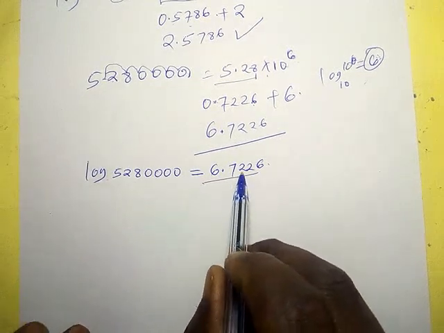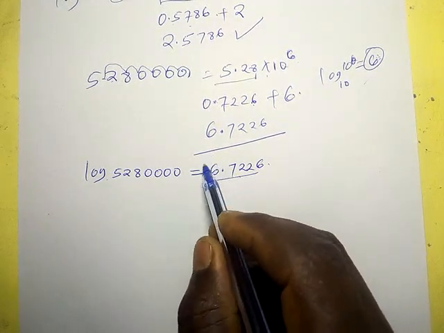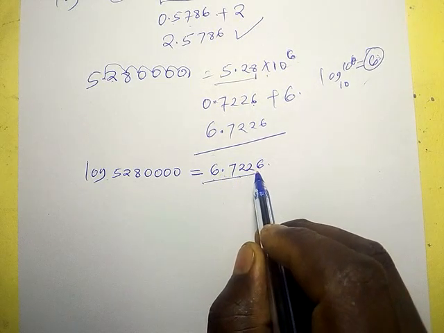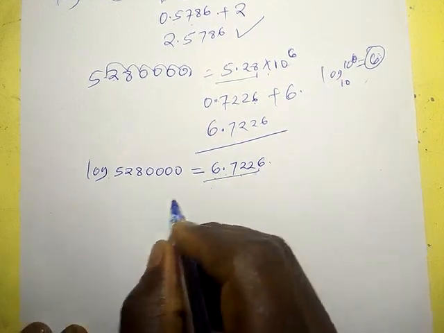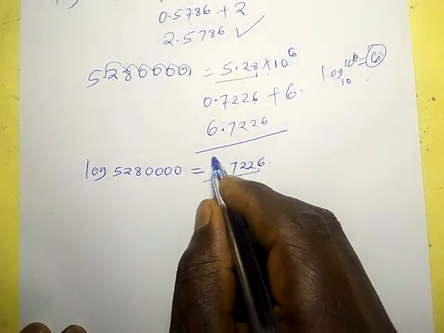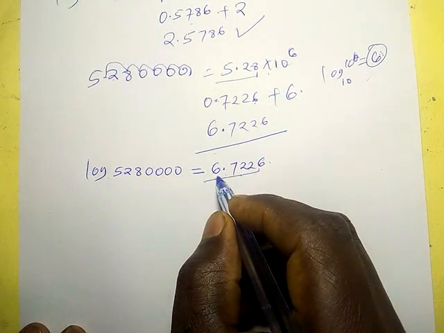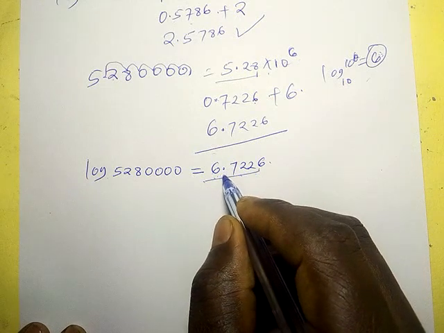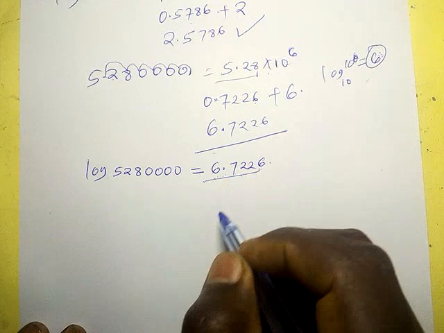Now, as you can see, this logarithm has two parts. There is the part of the whole number, and there is the part which contains the decimal part. The part that is the whole number, we call it the characteristic. And the part that has the decimal point, this one is 0.7226, is called the mantissa.